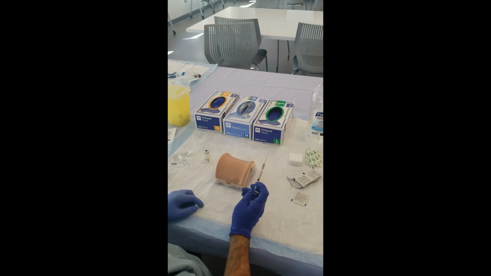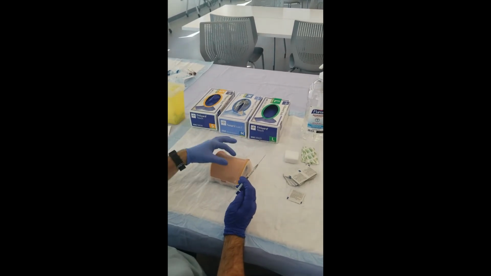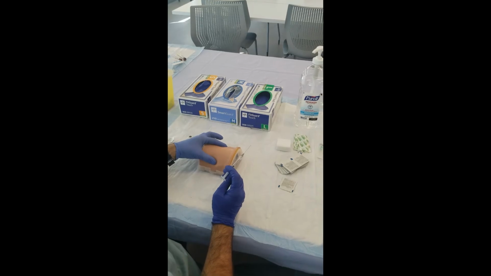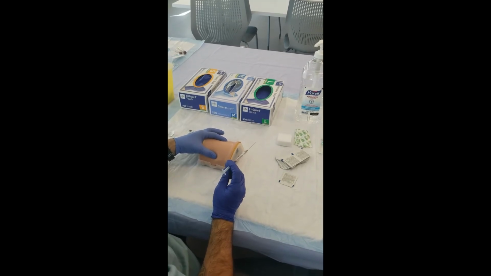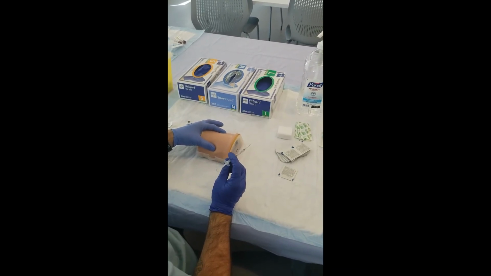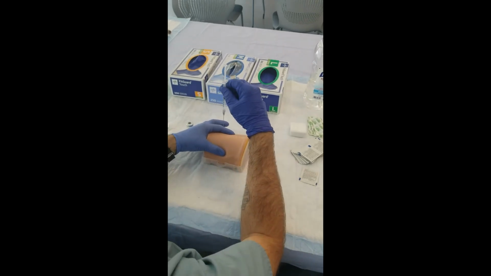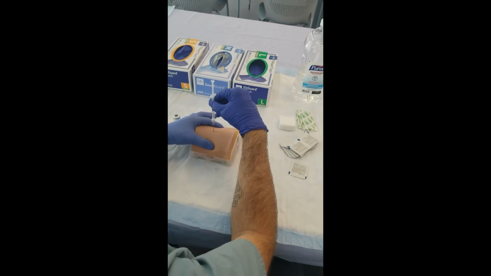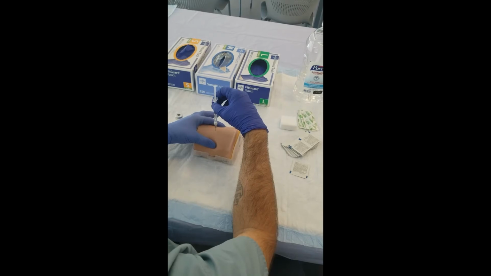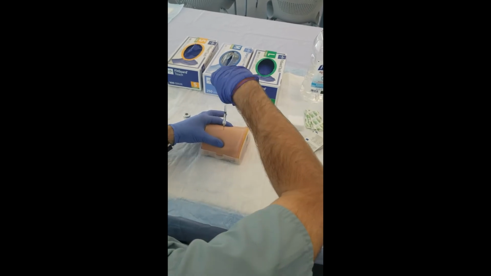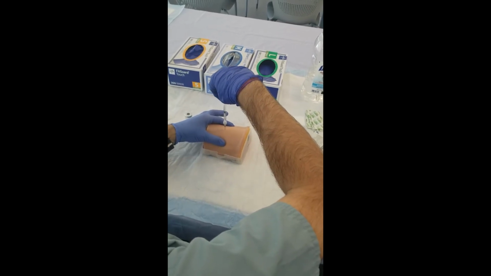Step 38. Held skin taut with thumb and forefinger to compress subcutaneous tissue and ensured needle entered muscle. Step 39. Inserted needle at a 90-degree angle. Step 40. Drew back slightly on plunger to ensure needle was not in a blood vessel, then injected fluid.